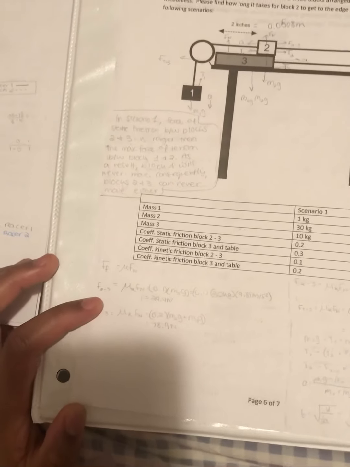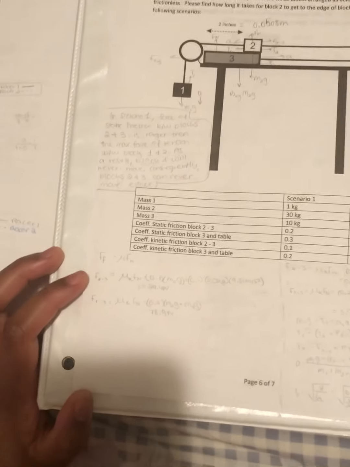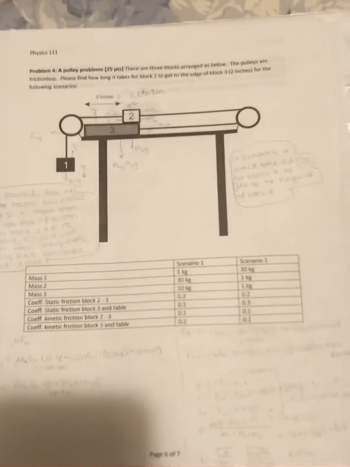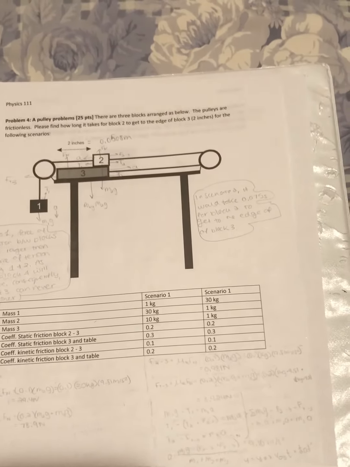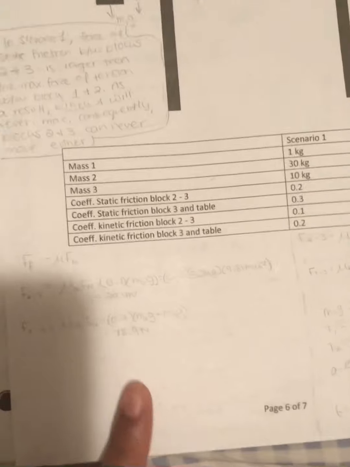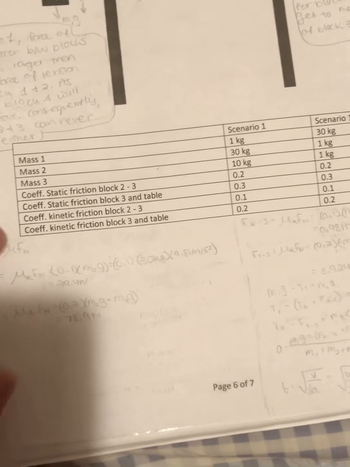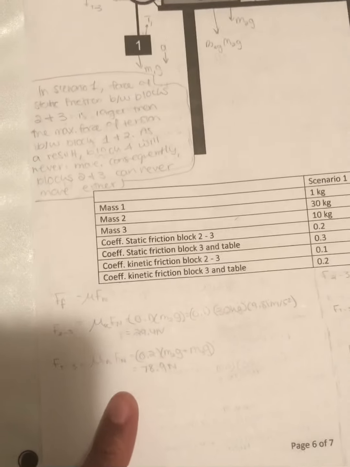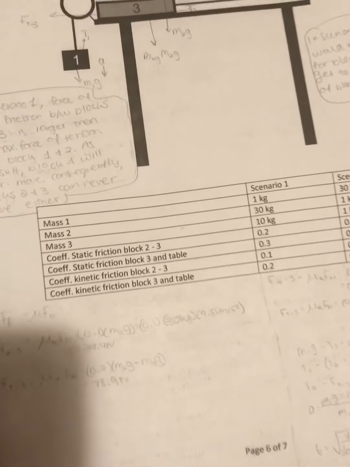The friction force for scenario 1, the kinetic friction between the two blocks, was 29.4 newtons, and then between block 3 and table 3, the friction force was 78.9 newtons.